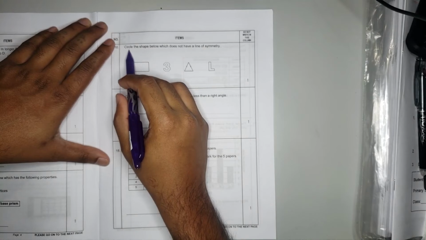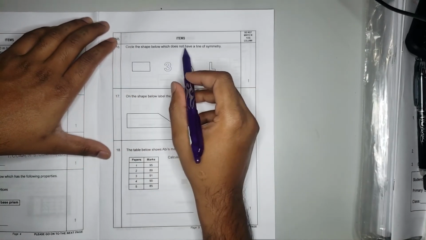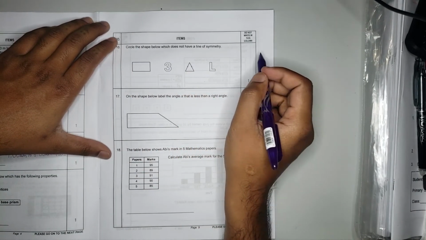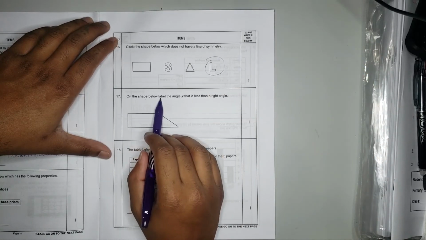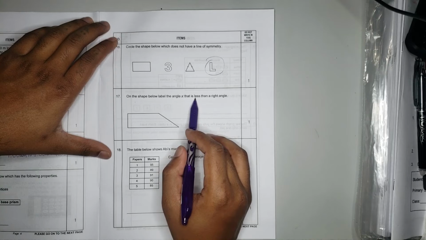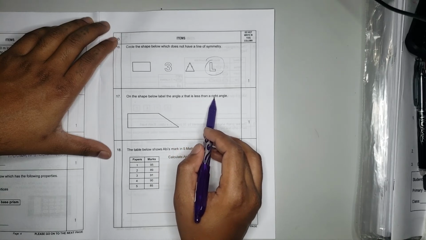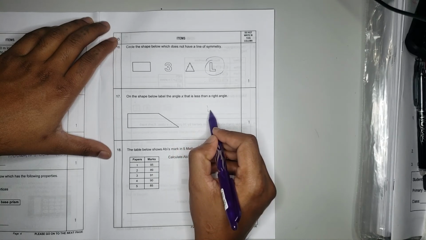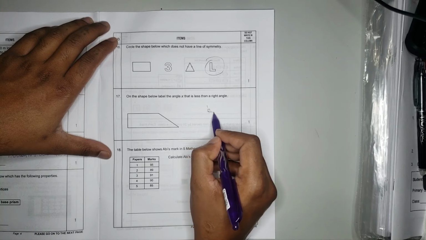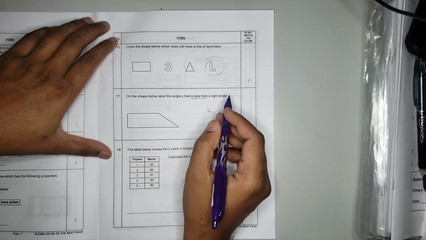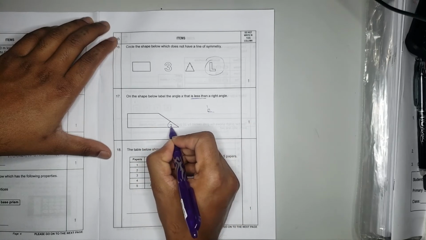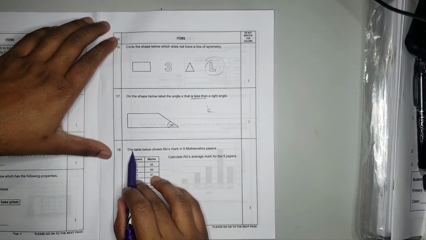Number 16. Circle the shape below which does not have a line of symmetry. Therefore it is L. On the shape below, label the angle X that is less than a right angle. A right angle is 90 degrees, or this is where two perpendicular lines meet. I want to know where it is less than that. So therefore if it's less, it will be this here.